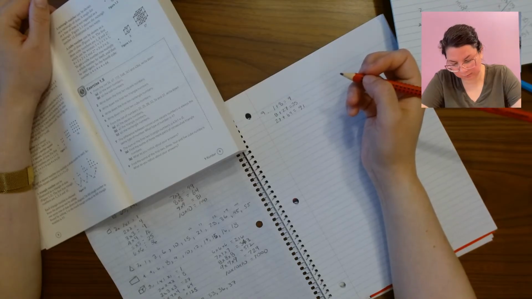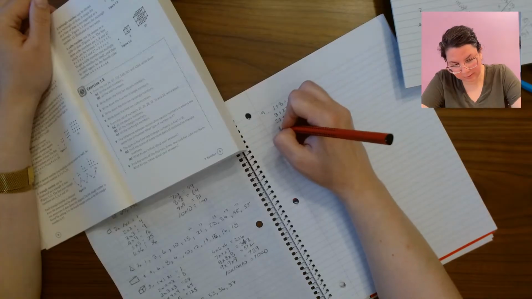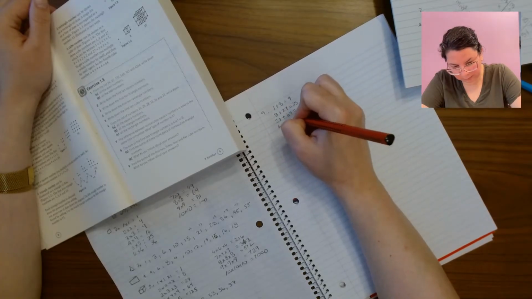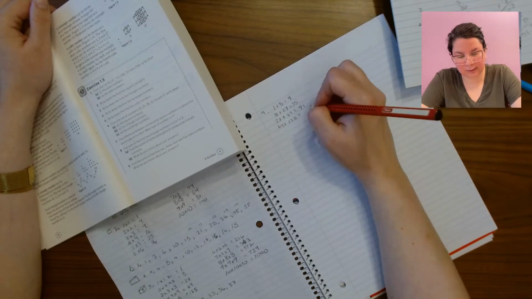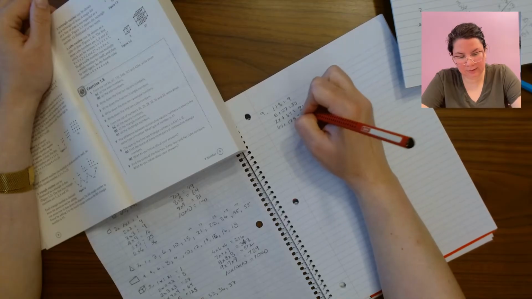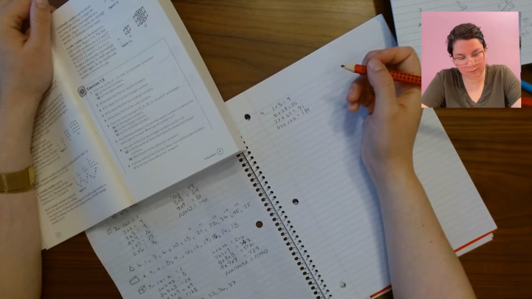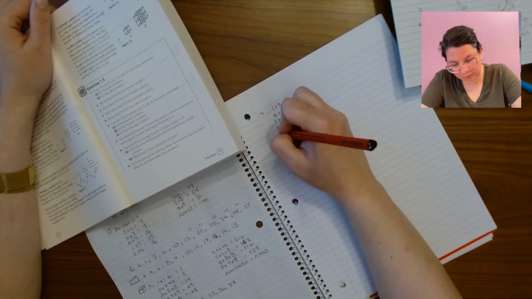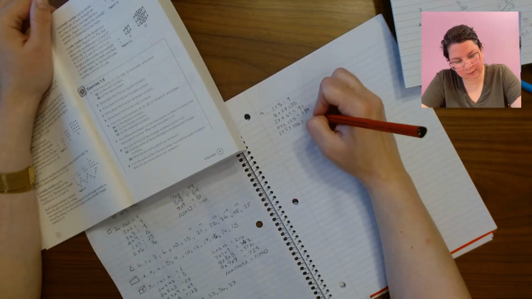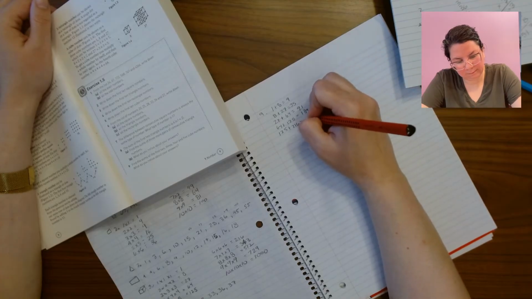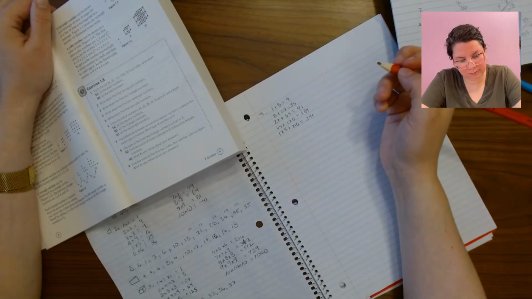And then, I'm not noticing a pattern yet. And then 64 plus 125 equals 181. Then 125 plus 216 equals what? 341.